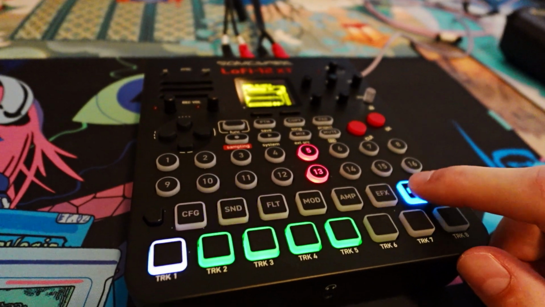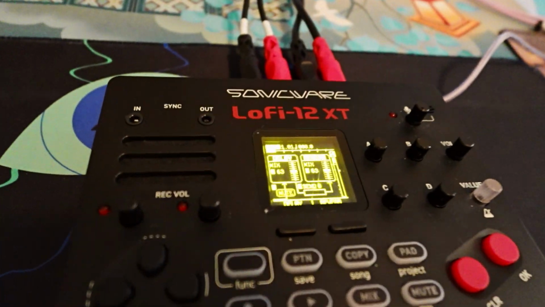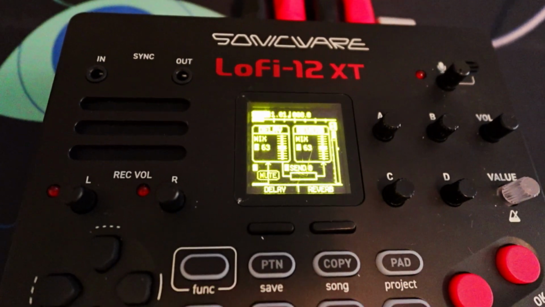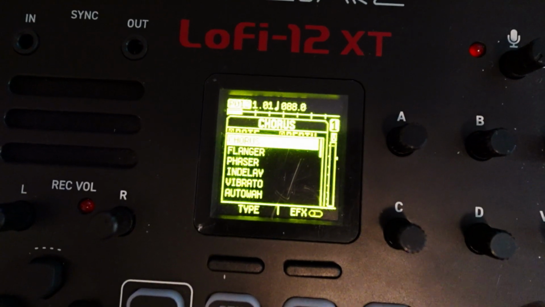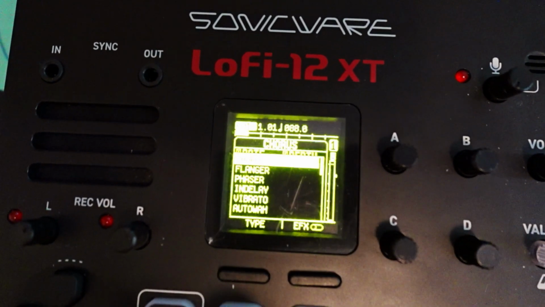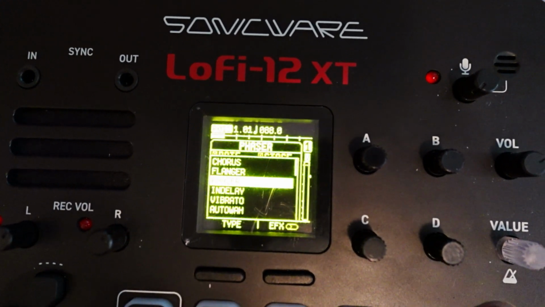And finally, there's the RVB page, which allows you to add reverb and delay to any of your tracks. This is controlled from the amp screen. Like with the filter, this is not going to take up your one effect per track slot as it would with the EFX page. So which effect should you use? That all depends on the sounds you're using and what you're trying to accomplish.